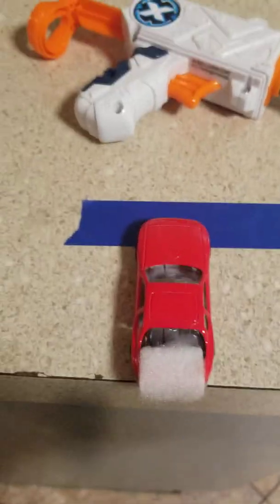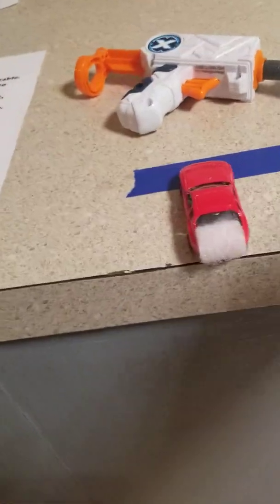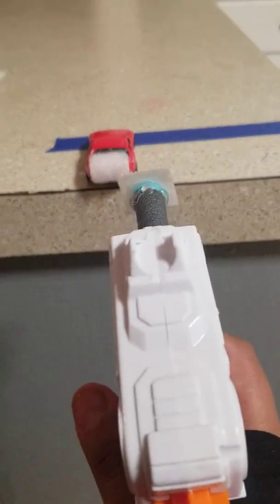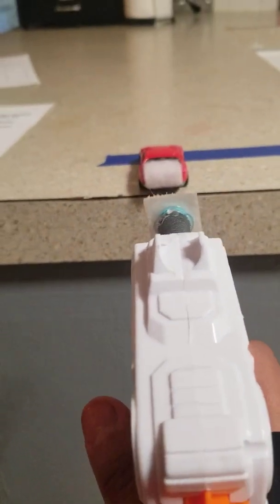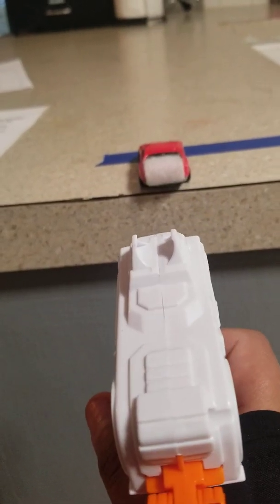So let's see how strong this little tiny Nerf gun is. Let me see. I missed it. That's horrible.